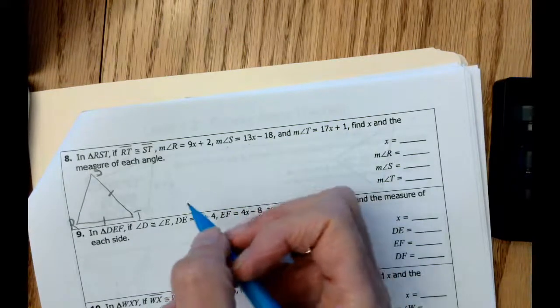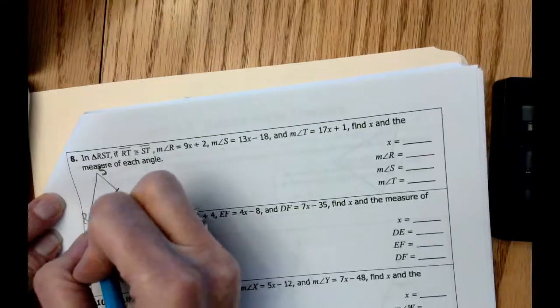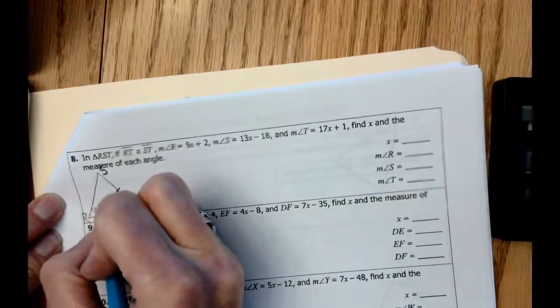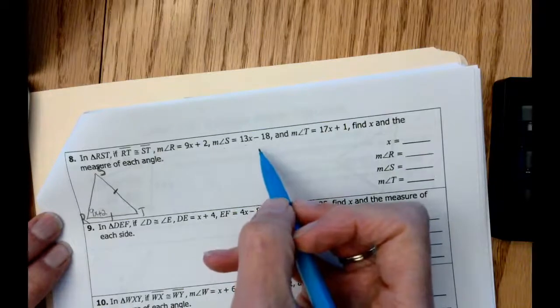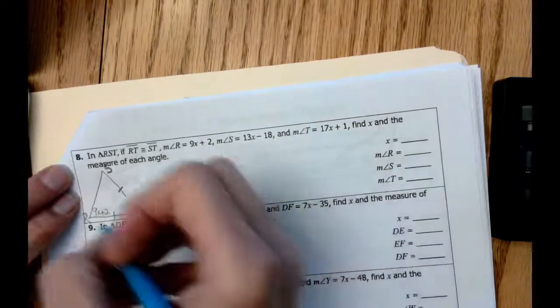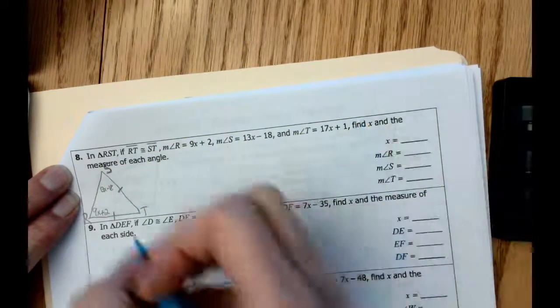Some other information is that the measure of angle R is 9x plus 2, and then the measure of angle S is 13x minus 18, and the measure of angle T is 17x plus 1.